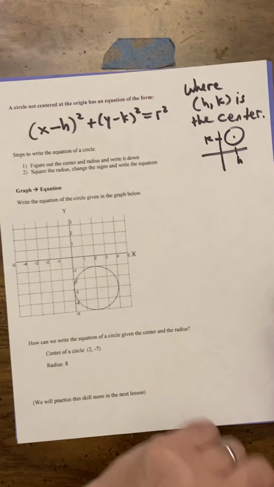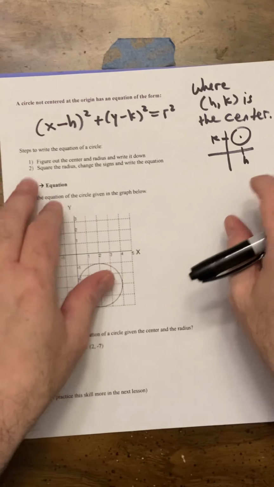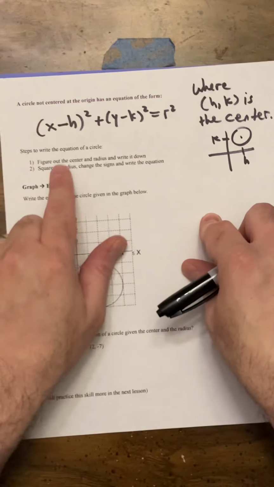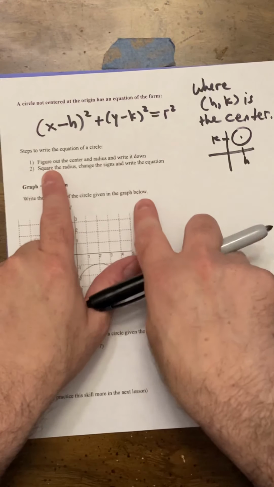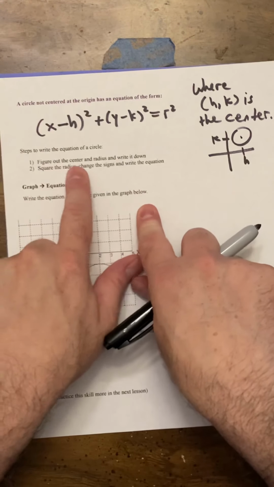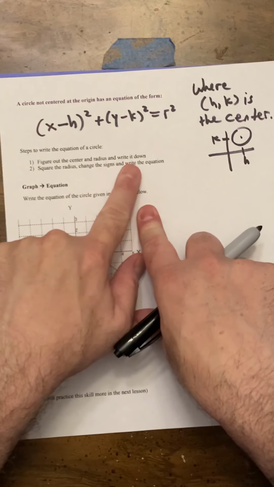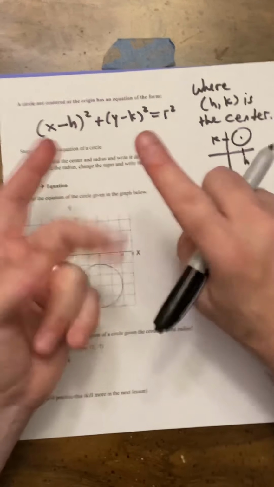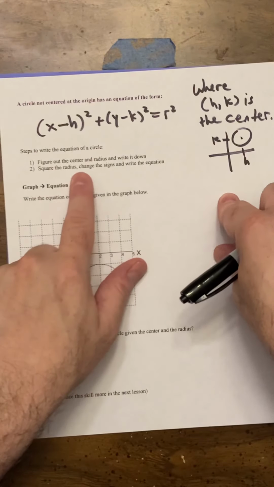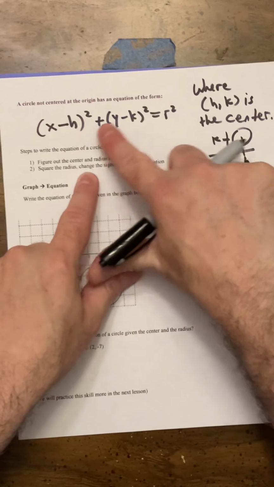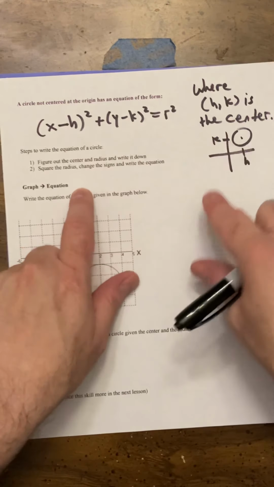point, h, k. All right. So how do we write the equation of a circle if we're given a center that's not the origin? Figure out the center and radius and write it down. So you're literally going to write down, okay, what's the center, what's the radius? Square the radius and change the signs of those numbers for the center. I'll show you what I mean.